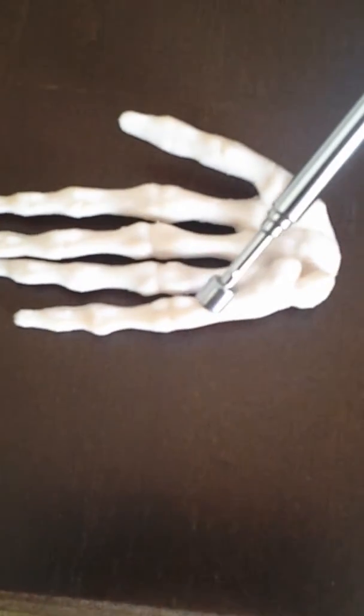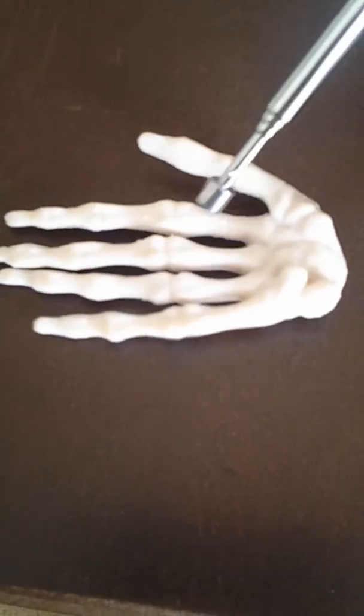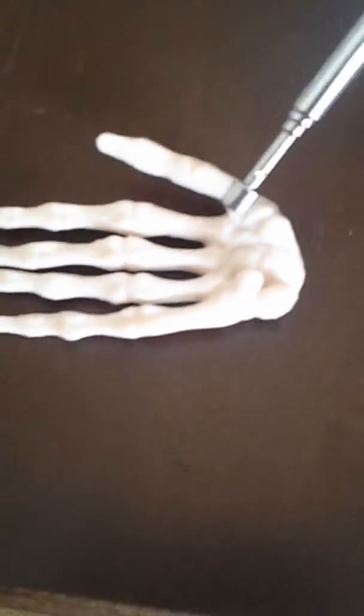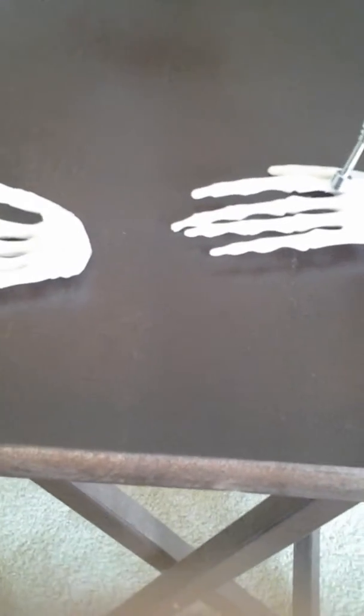Okay, and the metacarpals, which is the palm of the hand, which is this one, is the 1, 2, 3, 4, 5 bones. And those 5 bones form the knuckles. Starting from the thumb it is 1, 2, 3, 4, 5. Okay? Then the phalanges, which are the fingers, there are 3 phalanges except for the thumb.